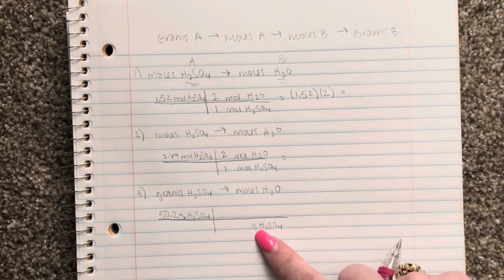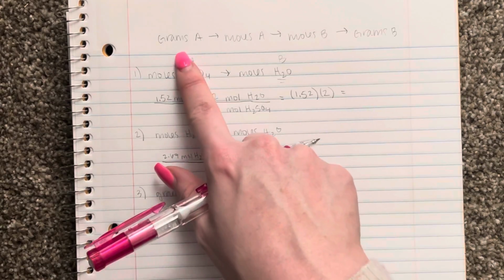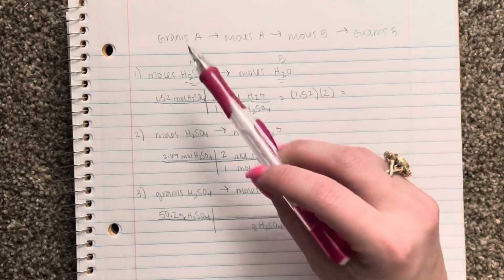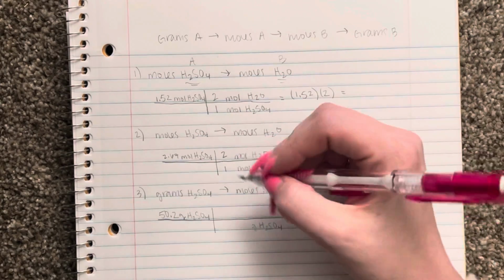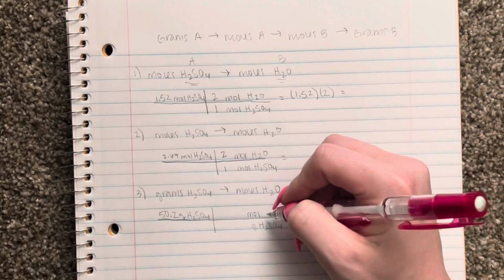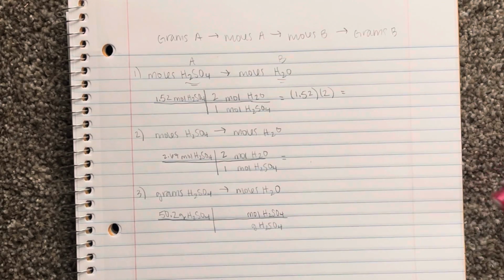And then you have to ask yourself what you're going to convert your grams into. So if we look up here at our little map, we go from grams of A to moles of A. So I know that I'm going to write moles of H2SO4. Whenever you convert from grams to moles, you use a molar mass conversion.